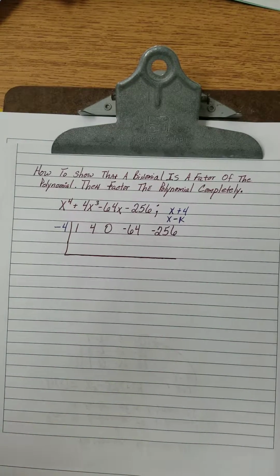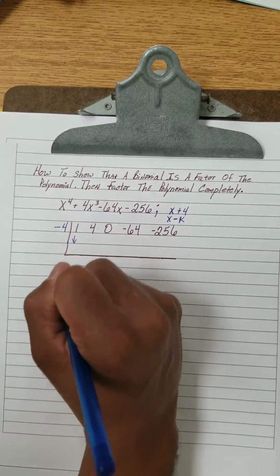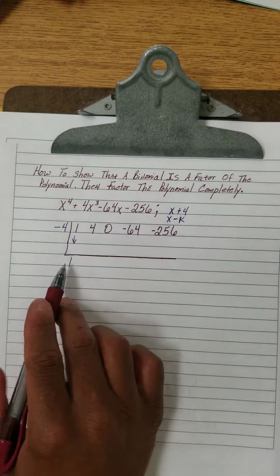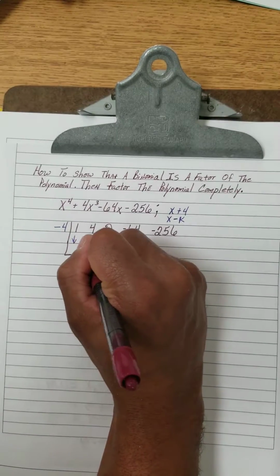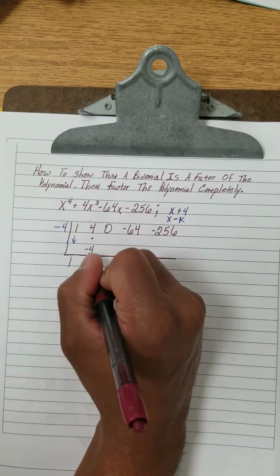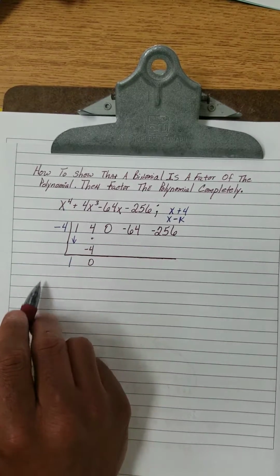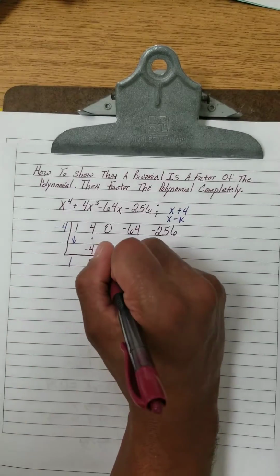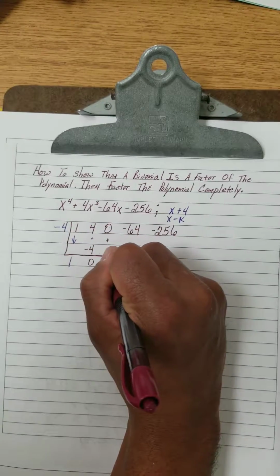Now, because we're using synthetic division, we ought to know that the first term starts us off by bringing this term straight down. So in this case, we have the number 1. And from here, we will multiply negative 4 times 1, and this will give me my negative 4. We will always add in the middle. 4 plus negative 4 will yield 0, and we will repeat this process. Negative 4 times 0 will yield 0. We will add 0 plus 0, and we'll get just that 0.